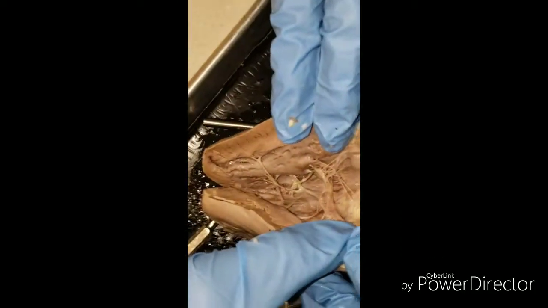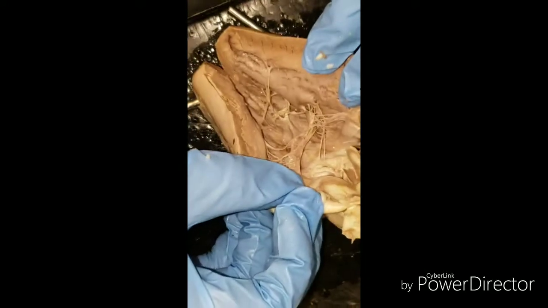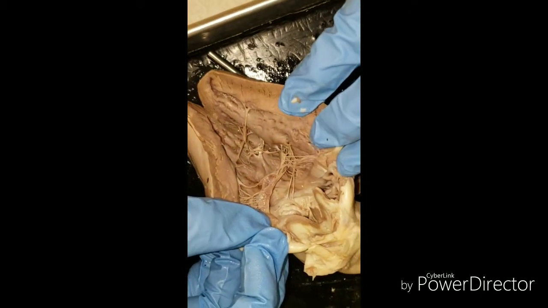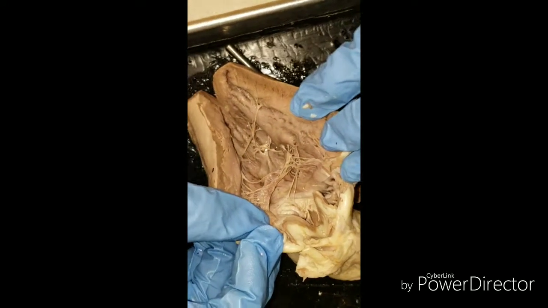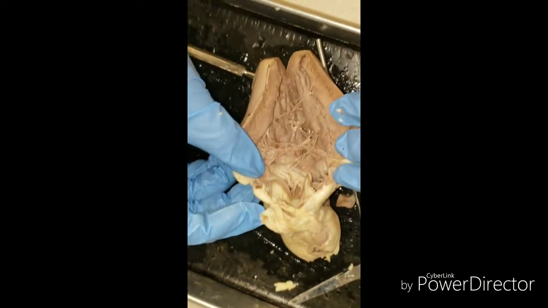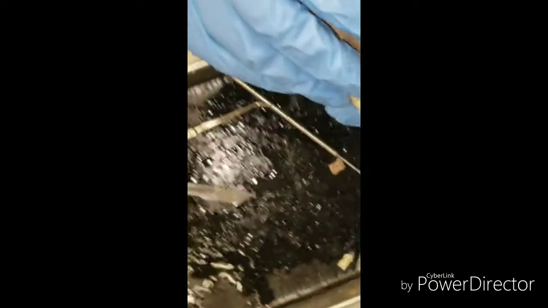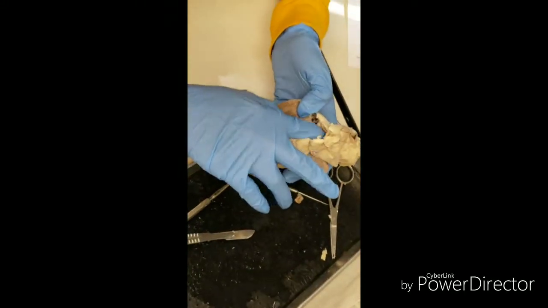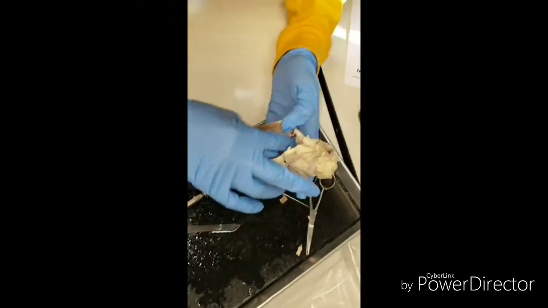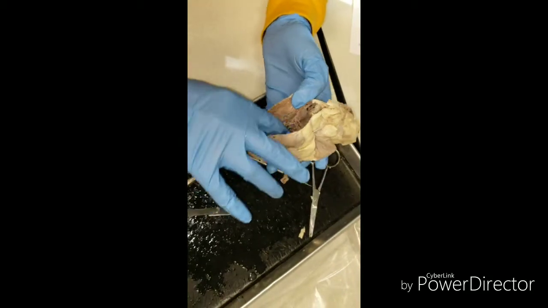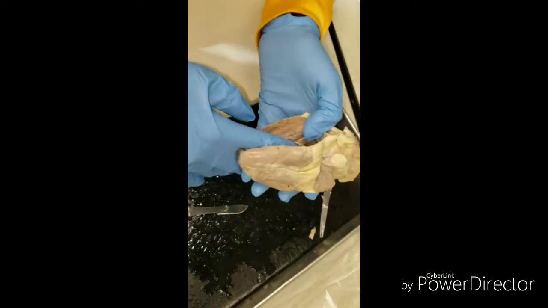Bicuspid is on the left side. What else do we have to look at? Pull up the list. So where's that valve for the aorta? Where is it? Nope. Oh, it's right here. Okay, cool.